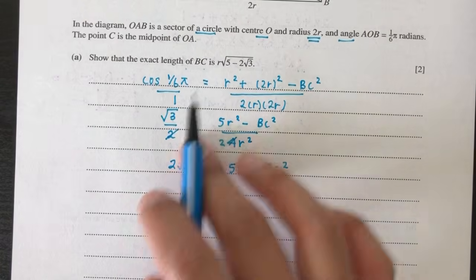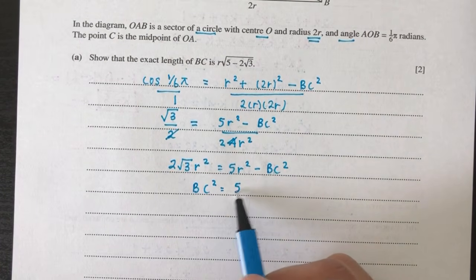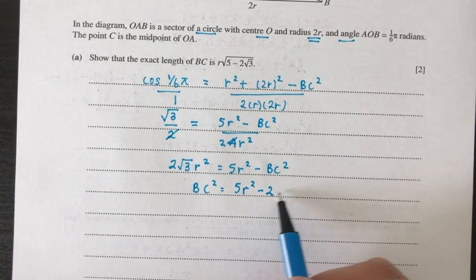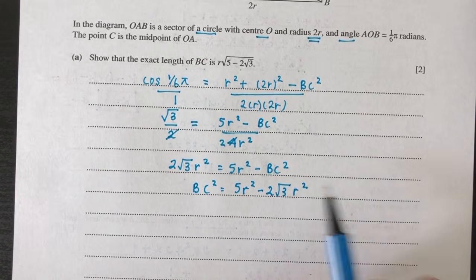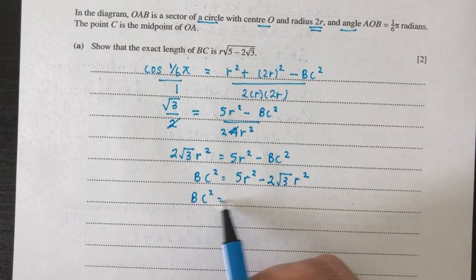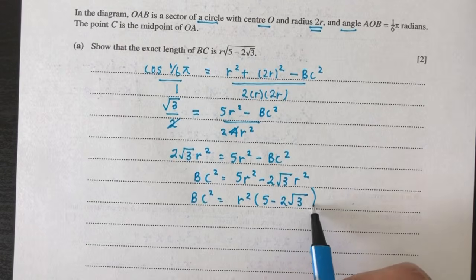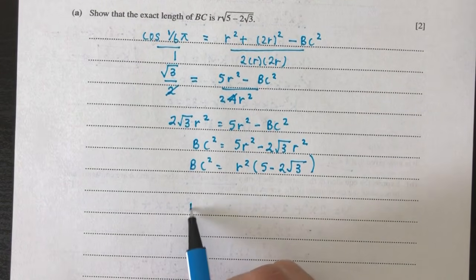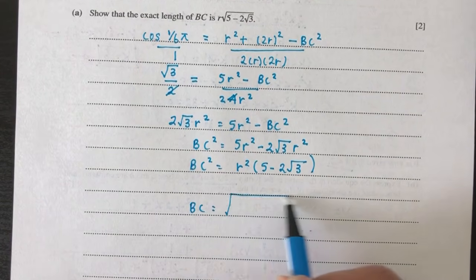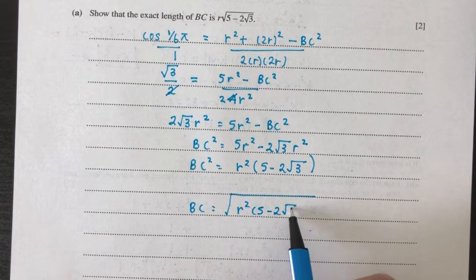Now we have to make BC the subject of the formula. So we send this one to this side. You will have BC squared equals 5r squared minus 2 root 3 r squared. Now we can factorize the r squared out. You will have r squared times (5 minus 2 root 3). Now the value of BC will be the square root of this side. That will be r times the square root of (5 minus 2 root 3).